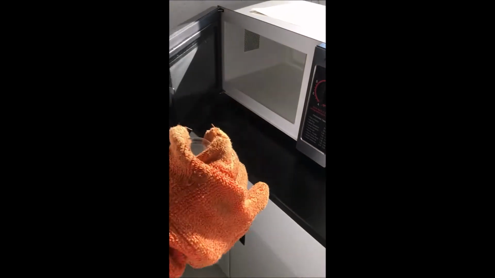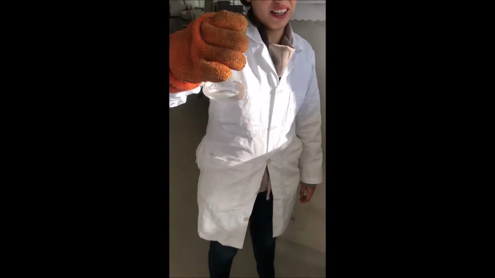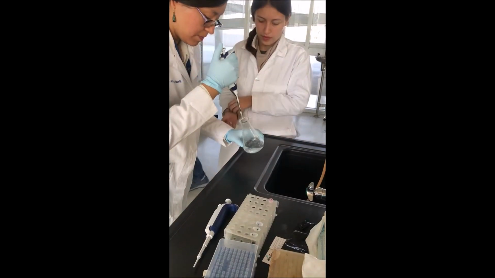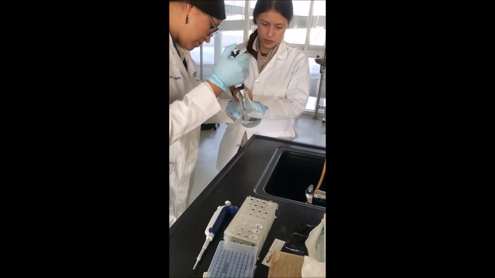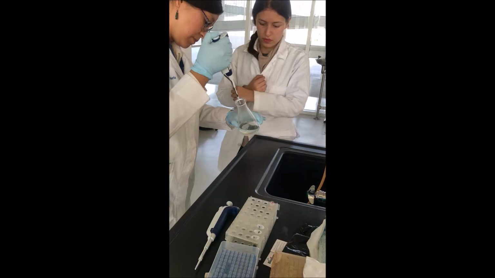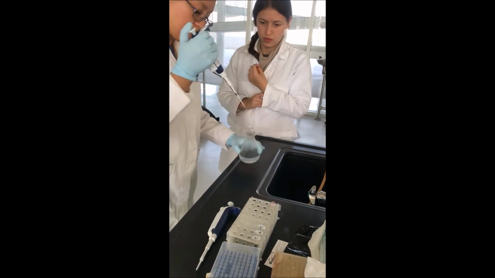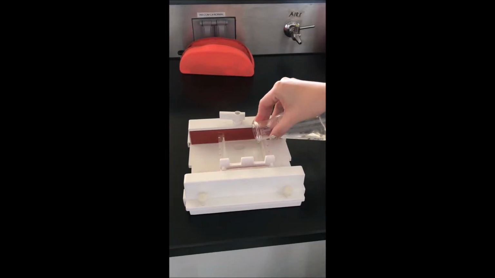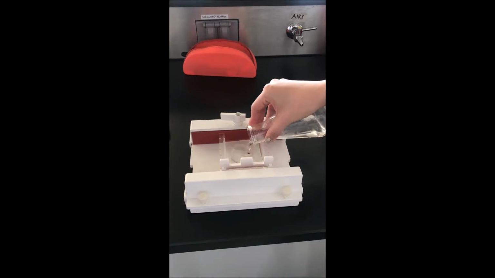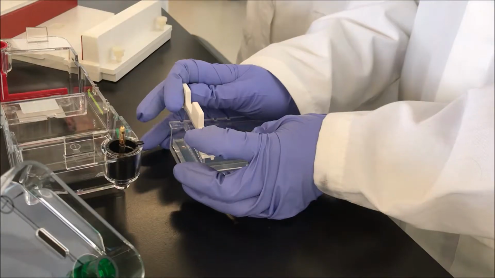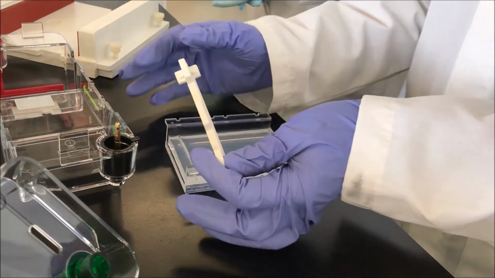Dissolve the mixture in a microwave using insulating gloves to avoid burns, making sure it does not spill. Wait for the mixture to cool down, and before it gels, add the GelRed 0.2X. Blend perfectly. Transfer it to the electrophoresis chamber mold and wait for it to gel.